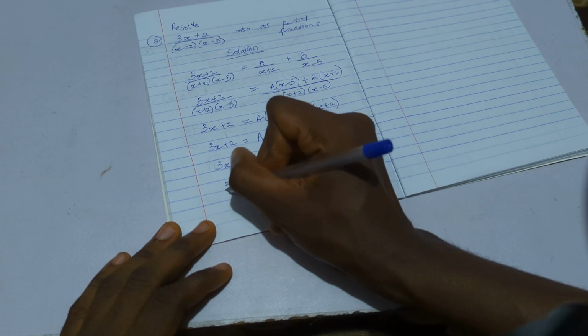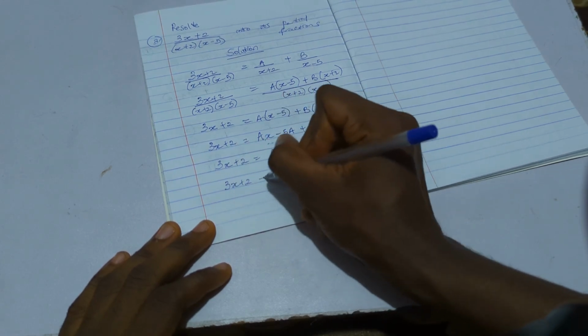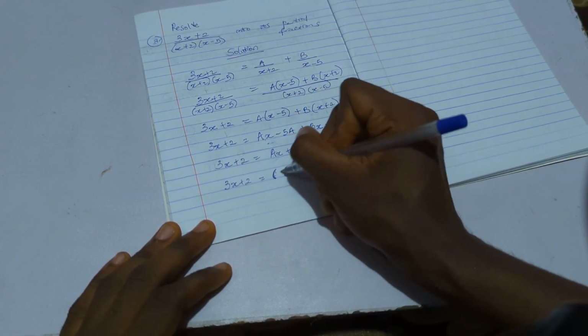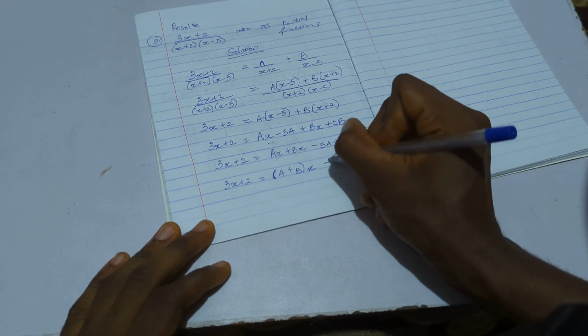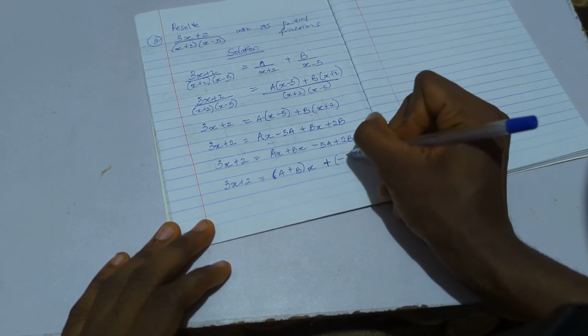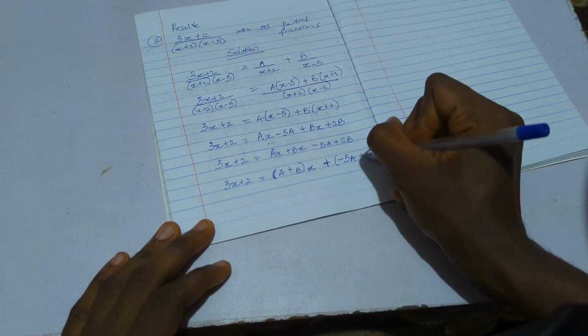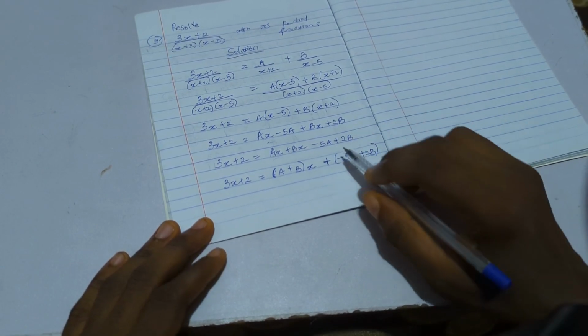We have 3x + 2 equals (A + B) times x, and we have −5A + 2B as the other part.